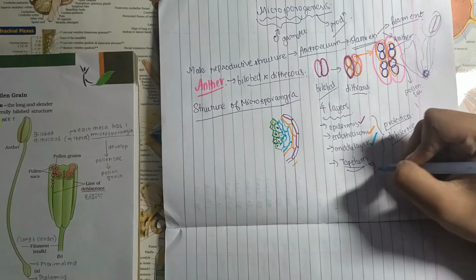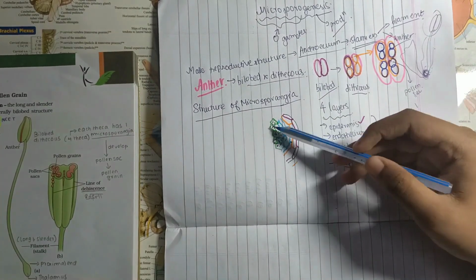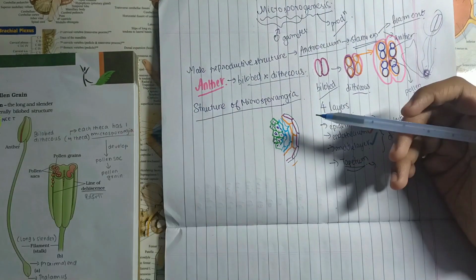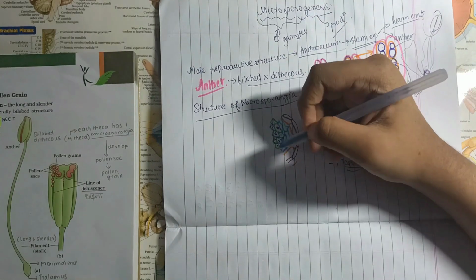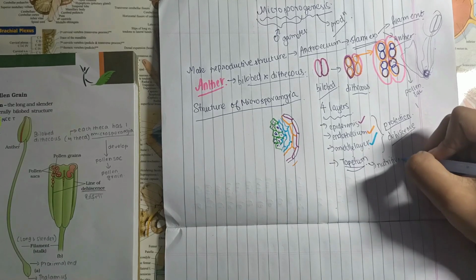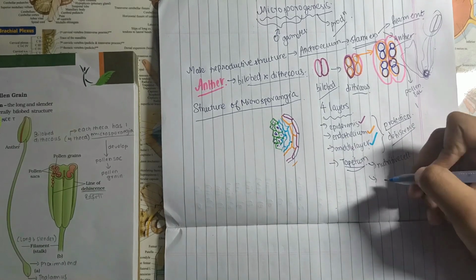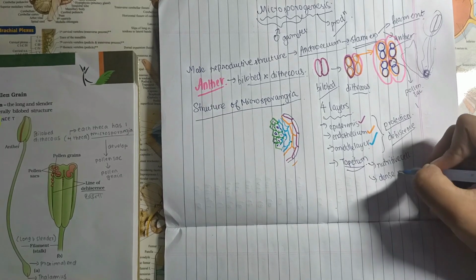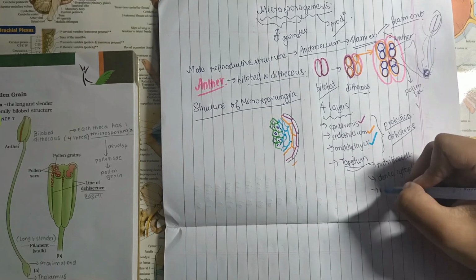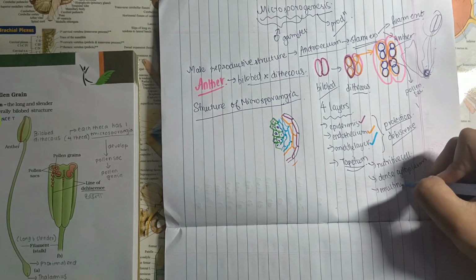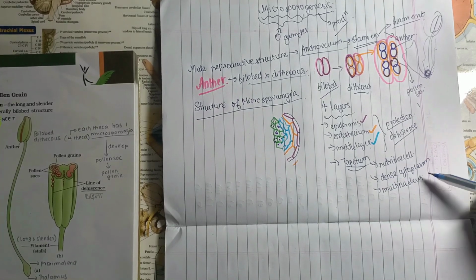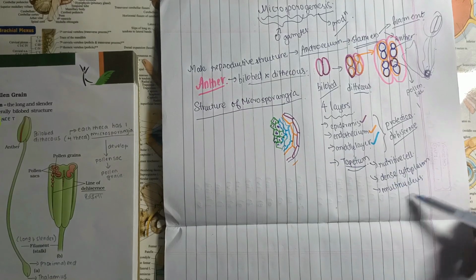So tapetum is nutritive. It provides nutrition to the microspore or the microsporangia in the middle. The sporogenous cells here are sporogenous cells too, which I'll show you. But tapetum is a nutritive cell here. It has dense cytoplasm. This is very important. Dense cytoplasm and multinucleated condition, multinucleus. Okay, so tapetum is nutritive. It has dense cytoplasm. It is multinucleated.